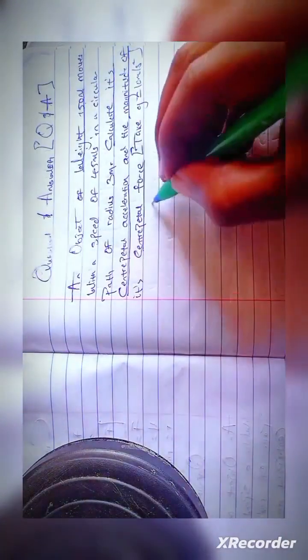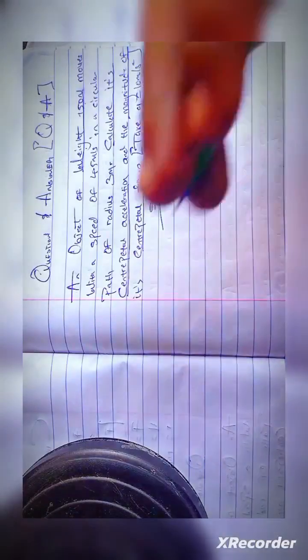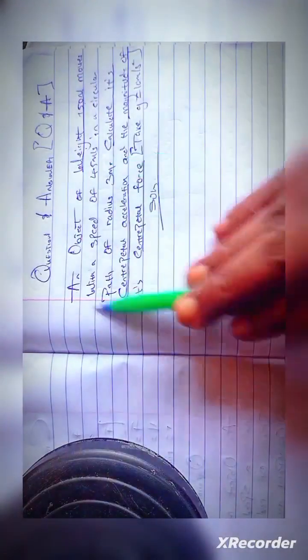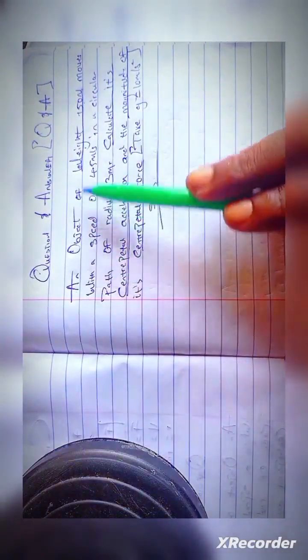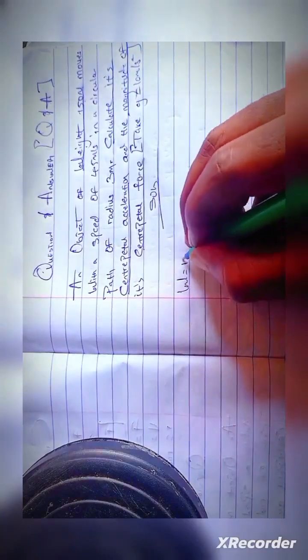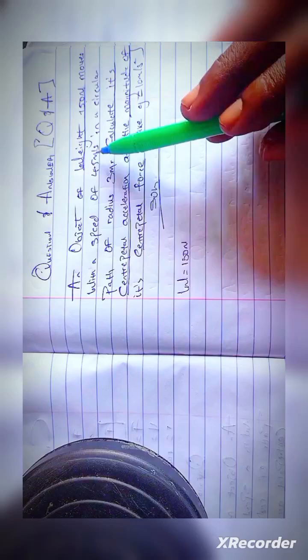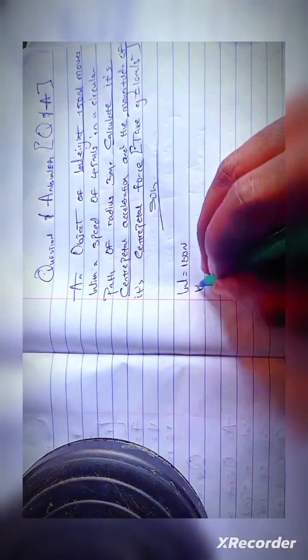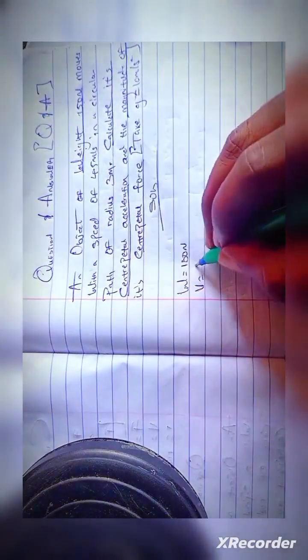So guys, let's solve this question. Pretty easy. The first thing you want to do is write out everything they gave you from the question. An object of weight 150. So weight, W, is 150 newtons. Moves with a speed of 4.5 meters per second. So speed, which is velocity, is 4.5 meters per second.